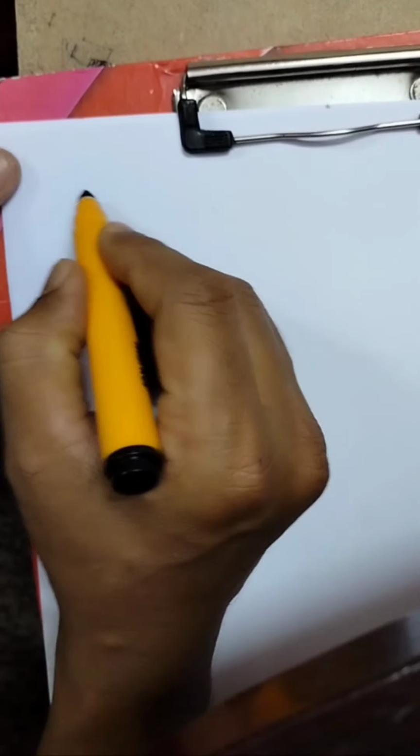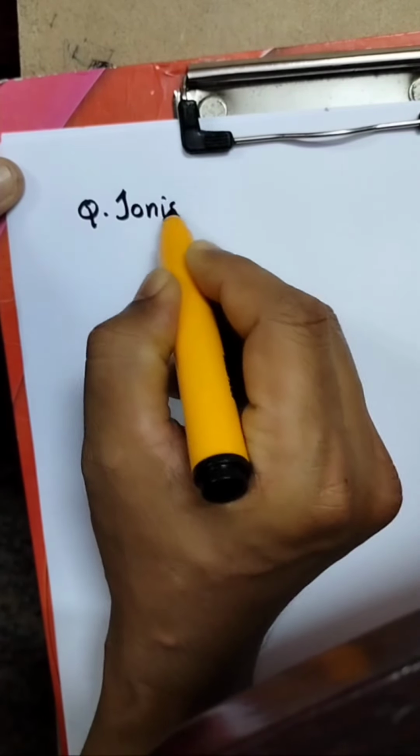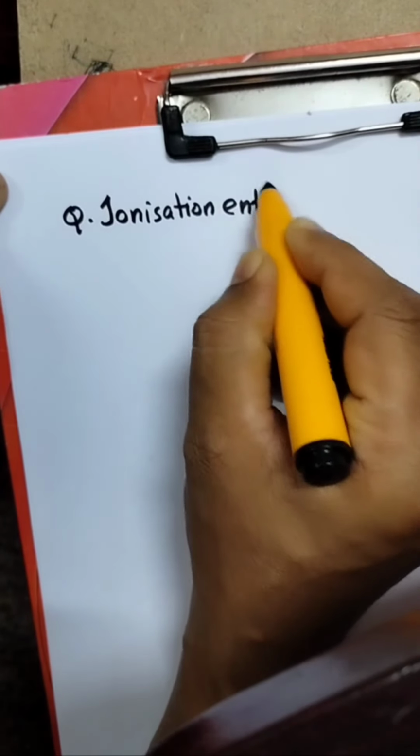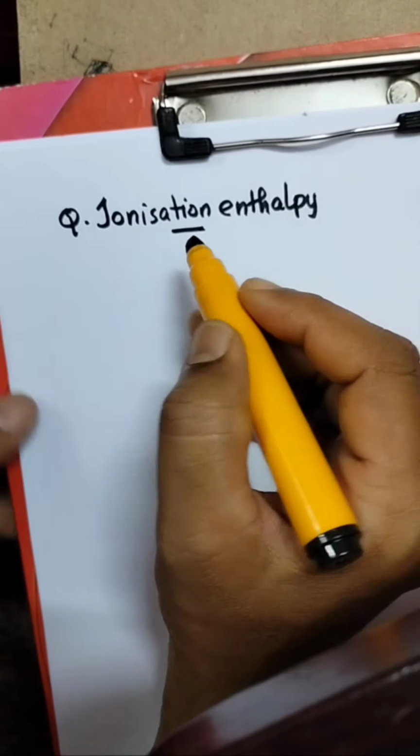Next question: ionization enthalpy or ionization potential.